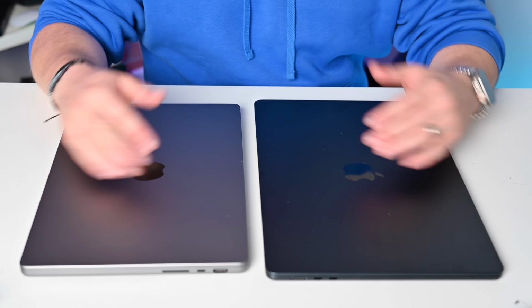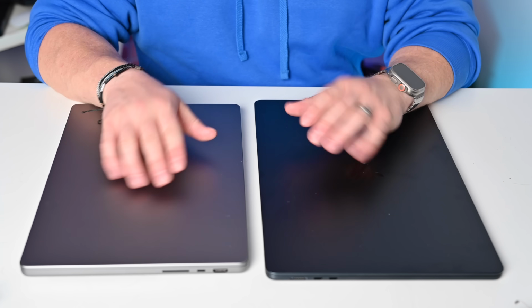But also within that $300, you lose out on the ProMotion display, you lose out on the mini LED XDR display, you lose out on the additional ports, the ability to use more than one external display. You also lose out on the M2 Pro. That is a faster processor with a better GPU. So there's quite a few benefits for $300 to get to that MacBook Pro.